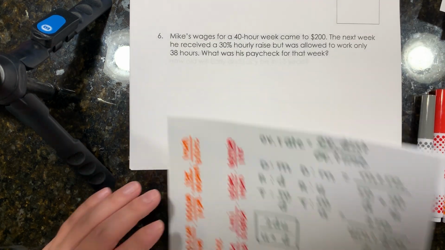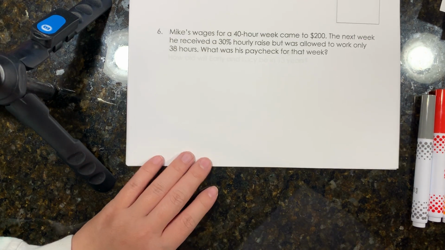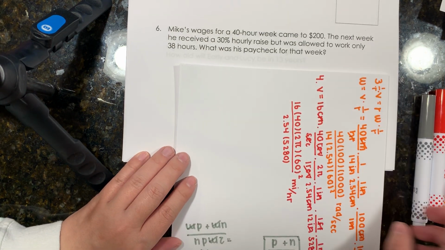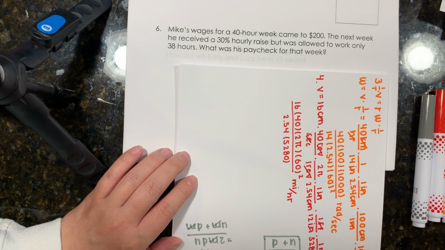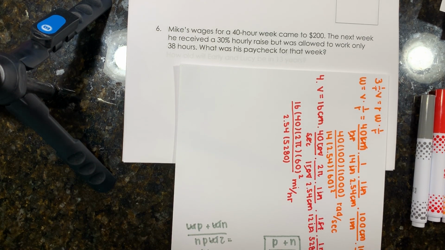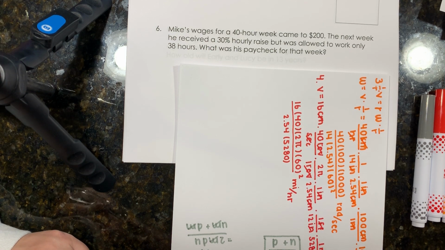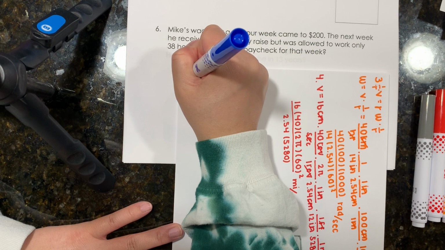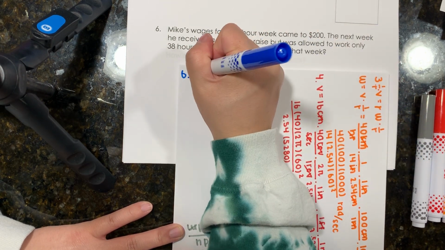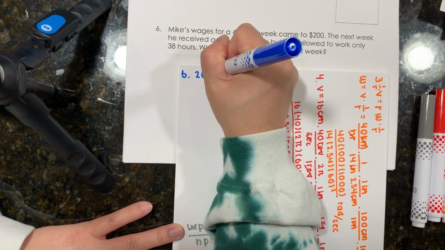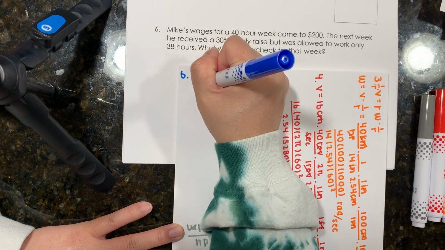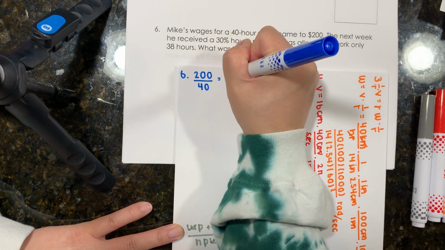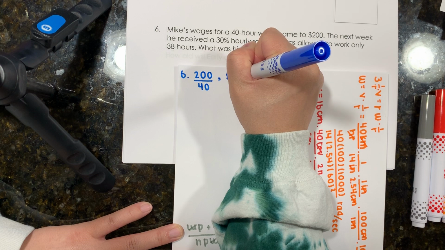Moving on, number 6. Number 6 says Mike's wages for a 40-hour week came to $200. The next week, he received a 30% hourly raise, but was allowed to only work 38 hours. What was his paycheck for that week? So for number 6, the first thing that we're going to do is find out how much he's paid per hour. So we take the $200 and divide it by a 40-hour week. That shows us that he makes $5 per hour.